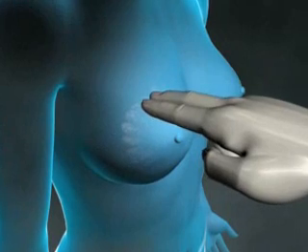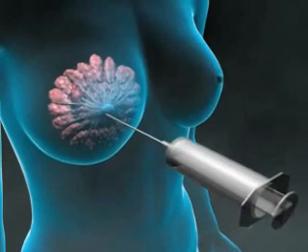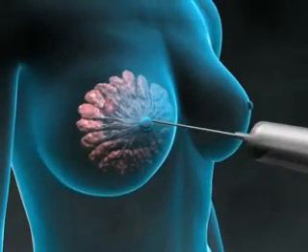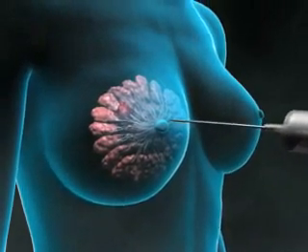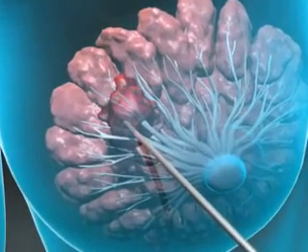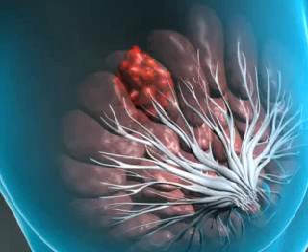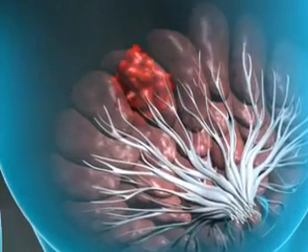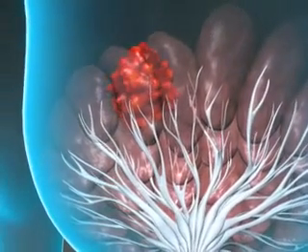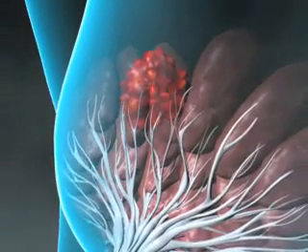If your physician can feel your lump, he or she will often perform a needle biopsy, which may take the form of a cyst aspiration, fine needle aspiration biopsy, or core biopsy. In each procedure, a needle will be inserted into your breast to remove fluid or to sample the tissue. If your breast lump cannot be felt and is seen only on a mammogram or ultrasound, your physician may recommend a stereotactic core or ultrasound-guided core biopsy.